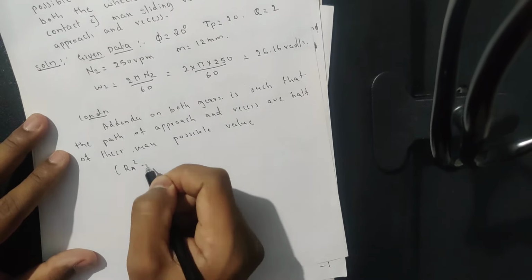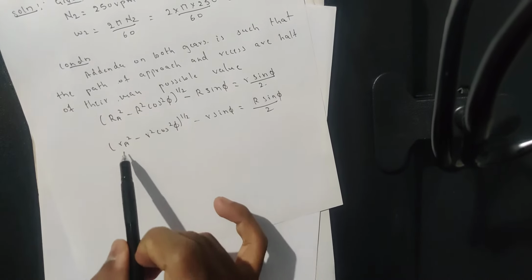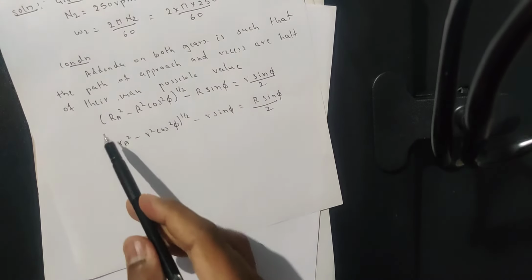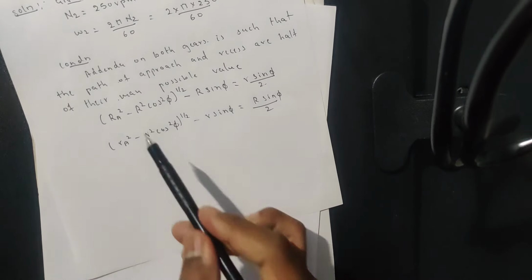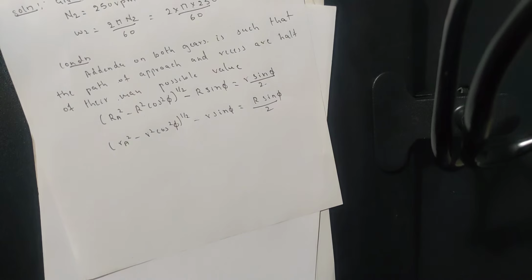So through this condition, I have to find out the values of the addendum radius for both the gear and the pinion, so that with respect to the addendum circle, if I know the pitch circle radius, I can find out the addenda. Okay, so we will be just observing here.